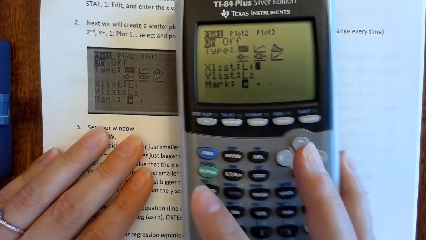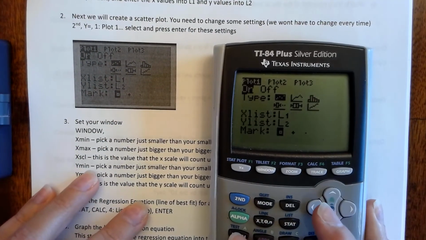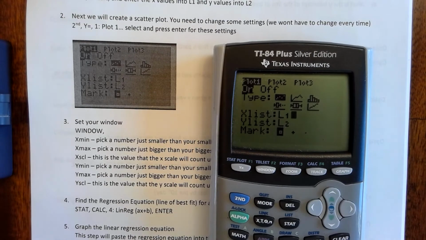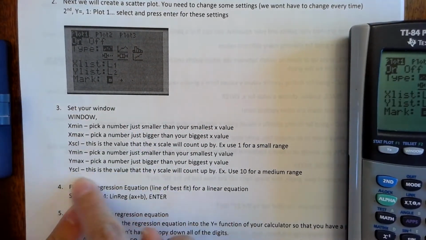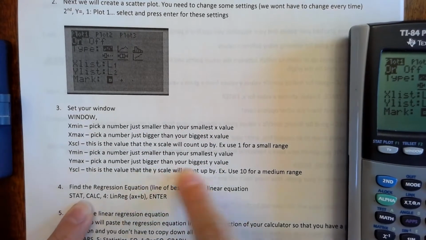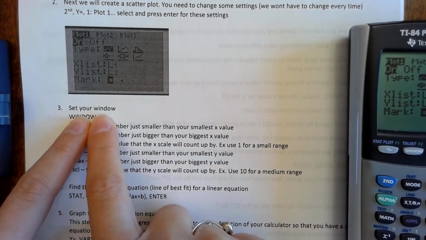That dot's just fine. Great. Now, this is a part that we're going to have to do every time. This is a really important part for us to figure out, and this is a really good little piece of information for us to keep in mind. We're going to have to set our window.